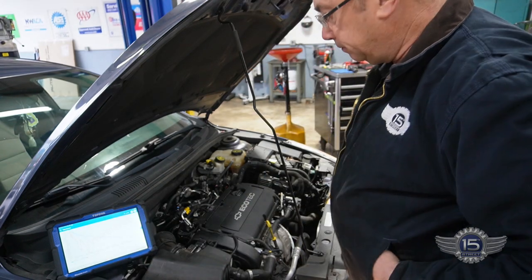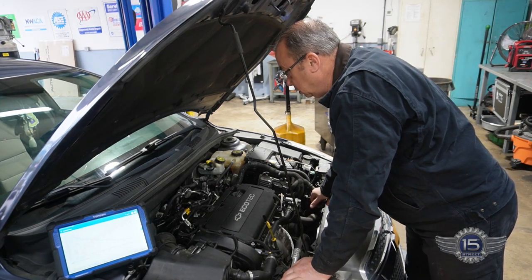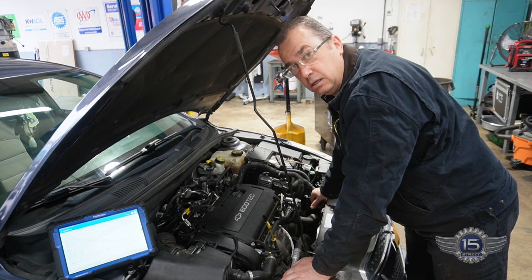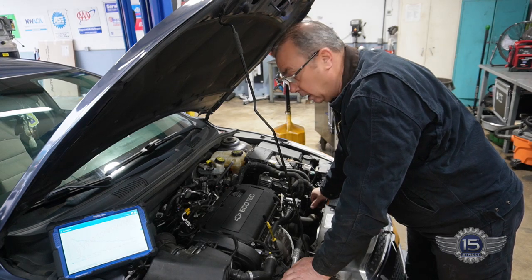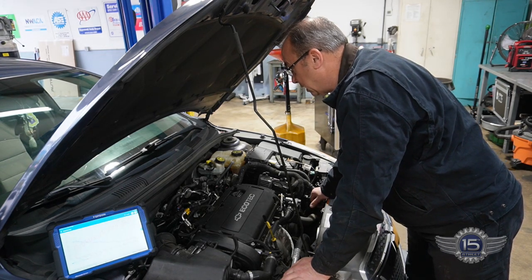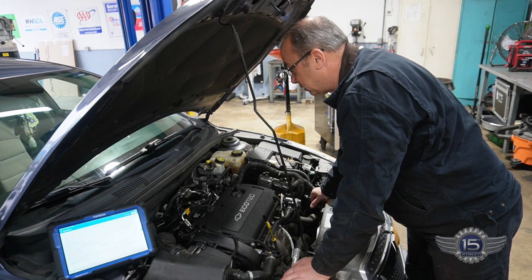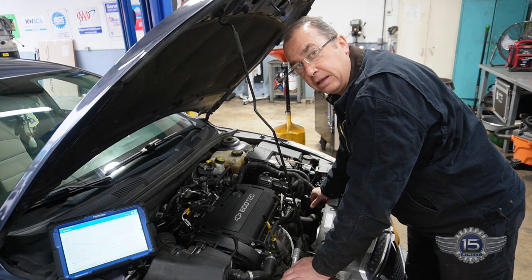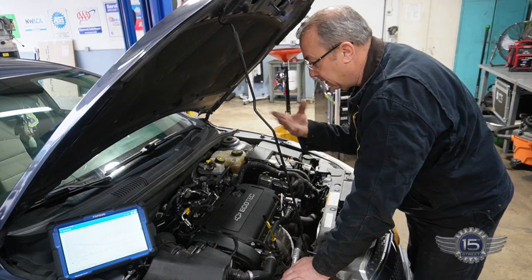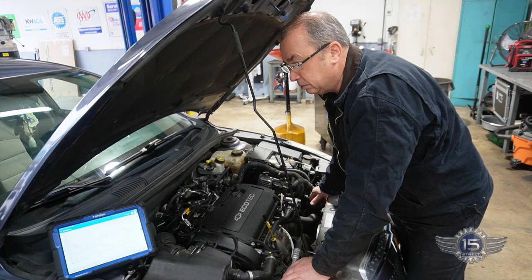The purge should not be pulling ambient air enough to cause a lean condition. The purge, if it's purging, is going to be pulling canister air, which typically has fumes in it. It's not going to offset your fuel trims like that.